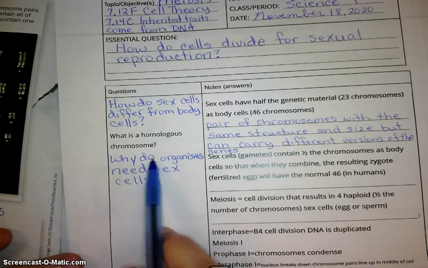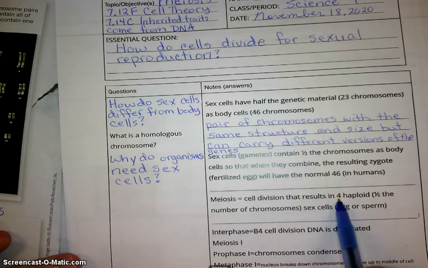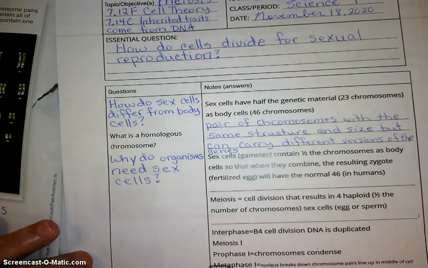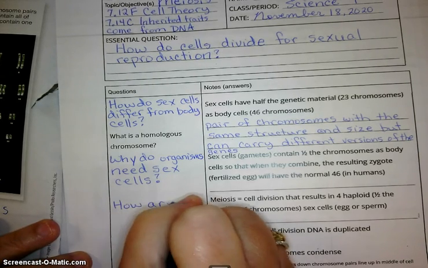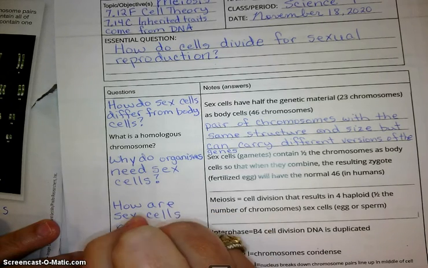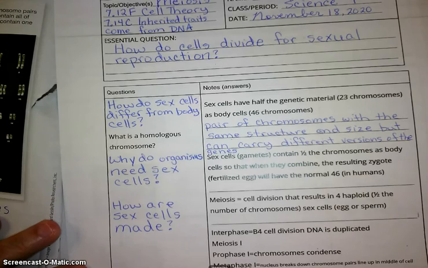So you should have written in the question here. Now we've got an answer. Meiosis is the cell division that results in 4 haploid, or half the number of chromosomes, sex cells, egg or sperm. And your question would be, how are sex cells made? They're made by meiosis.